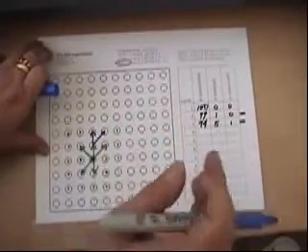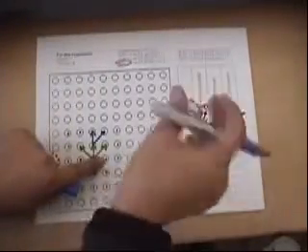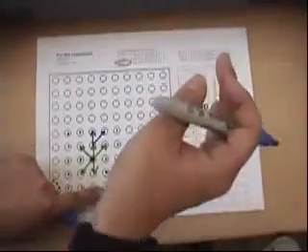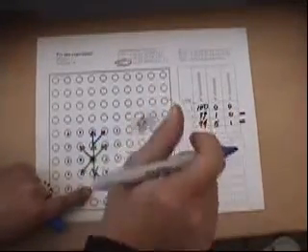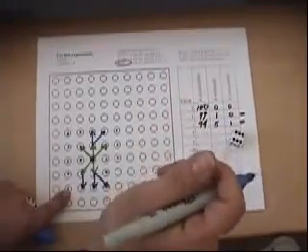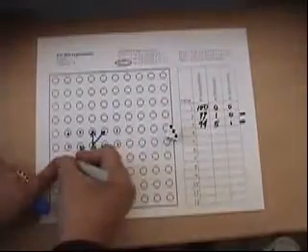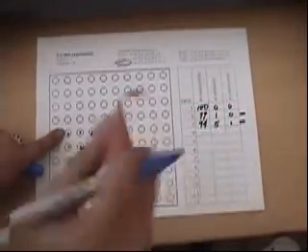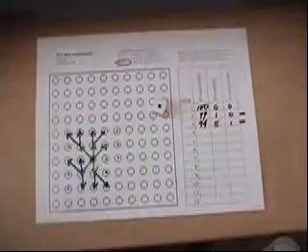That person got sick. That person got sick. That person didn't get sick. That person didn't get sick. We're over here. That person didn't get sick. That person didn't get sick. That person didn't get sick. That person got sick. That person got sick. That person got sick. That person didn't get sick. That person didn't get sick. That person got sick. And that person got sick. Nope. That person got sick. And that person got sick. Okay, let's see what we have now.